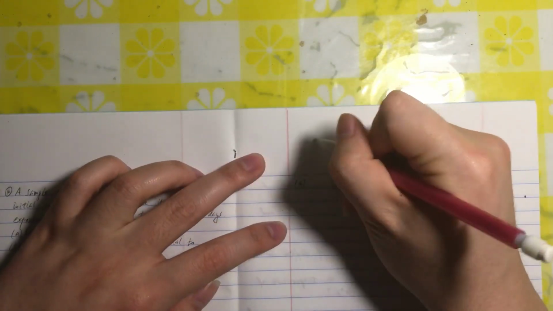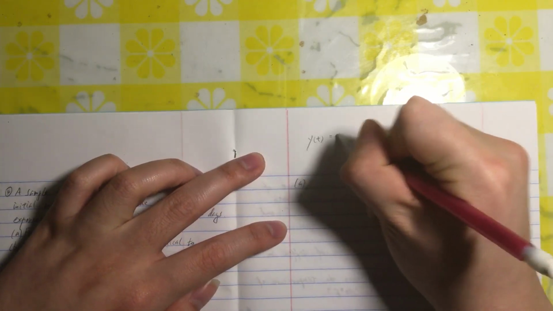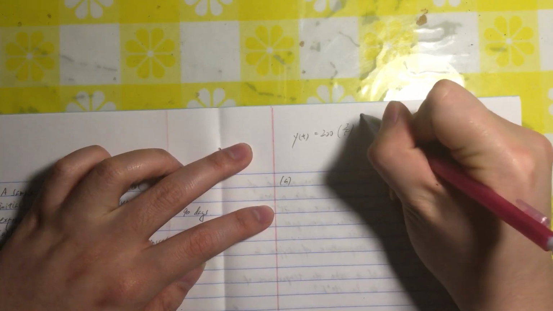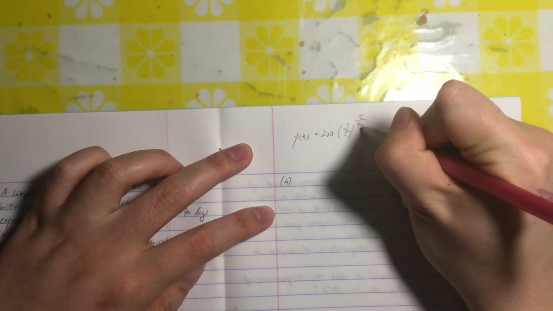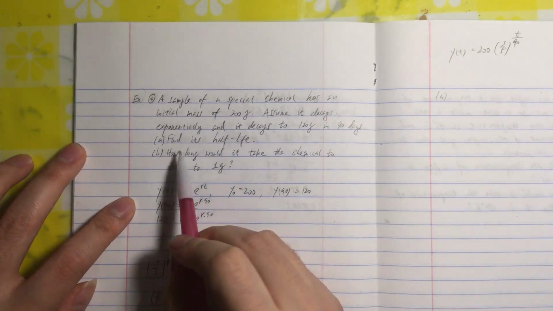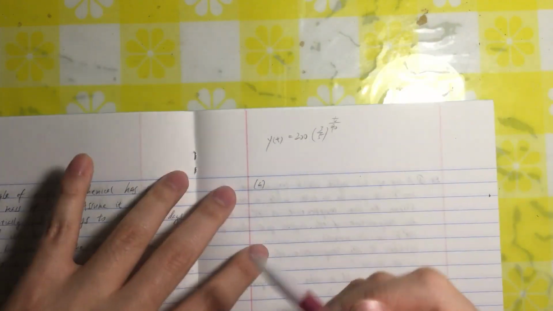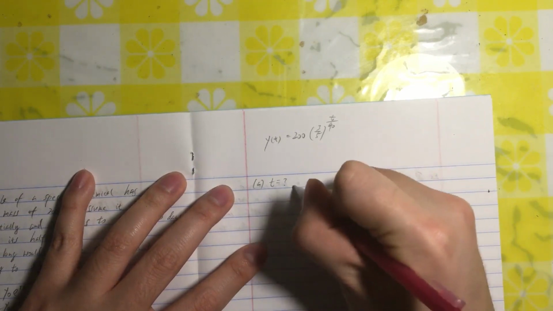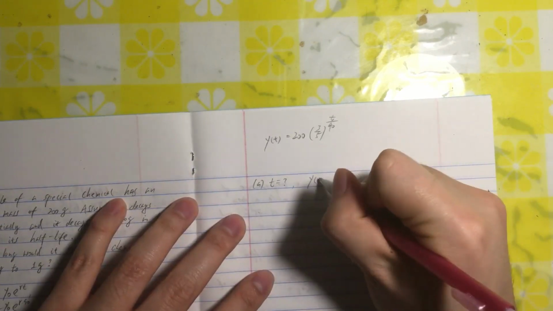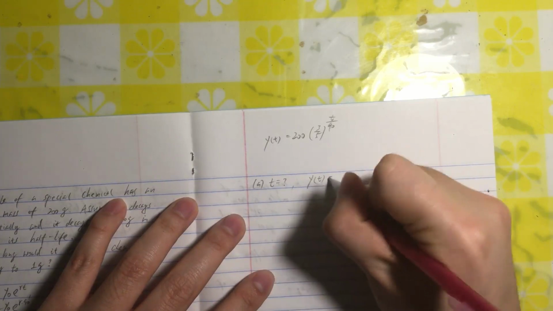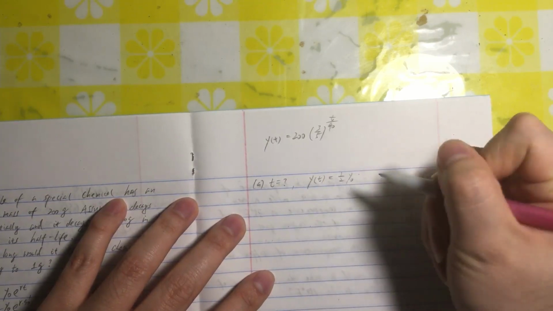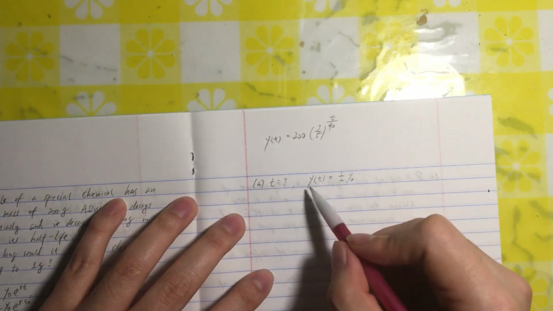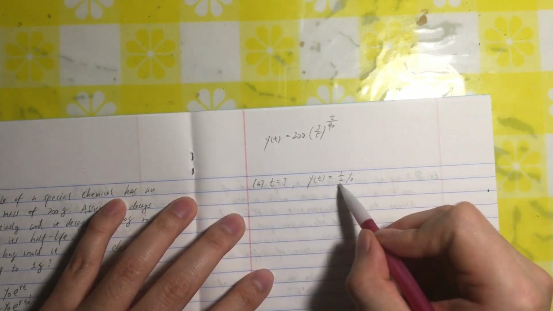Let me copy the formula and put it here. y of t is 200 times 3/5 to the power of t over 90. Now, part A, we're looking for the half-life. Half-life is time. We're looking for the time such that the mass after this time period is half of the initial. That's called half-life. Half-life is a time period such that the mass after this time period is half of the initial mass.